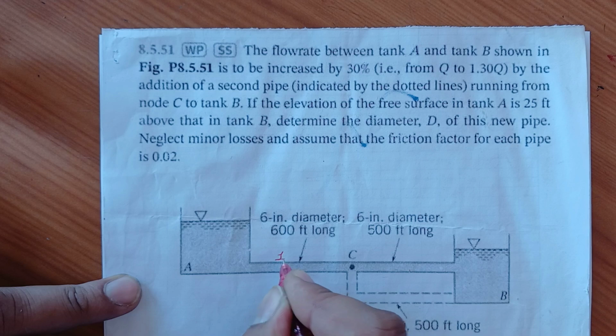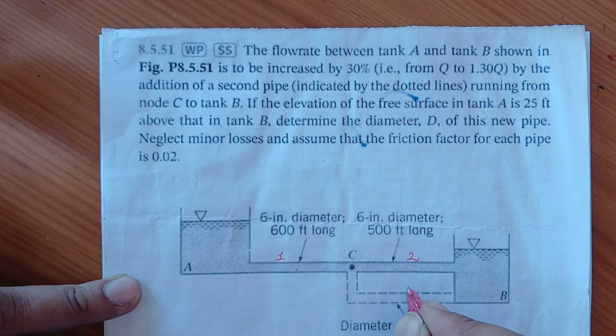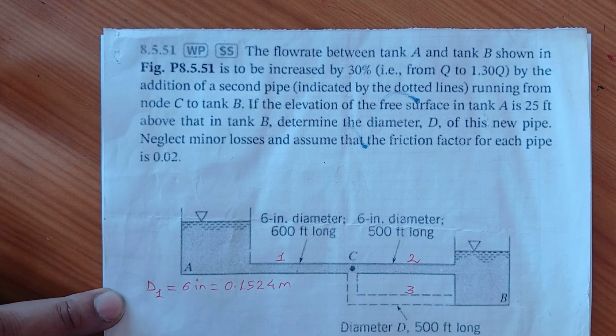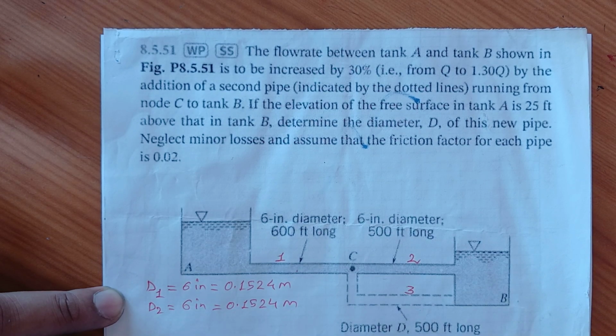Let's say this pipe is pipe 1 and this pipe is pipe 2 and the new pipeline is pipe 3. Let's write the diameter and length of each pipeline. D1 is equal to 6 inch, that is 0.1524 meter, and D2 is also 6 inch, which is 0.1524 meter, and the diameter D3 must be calculated in this problem. Let's write the length of the pipeline also.